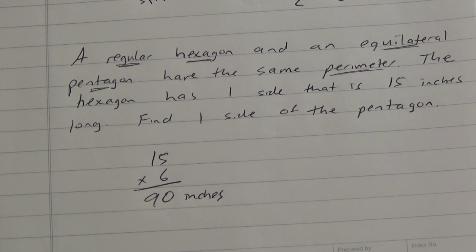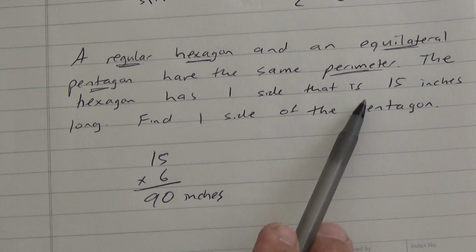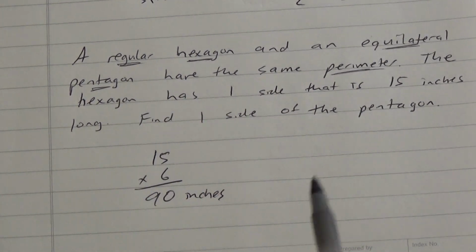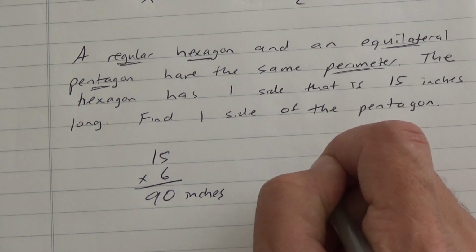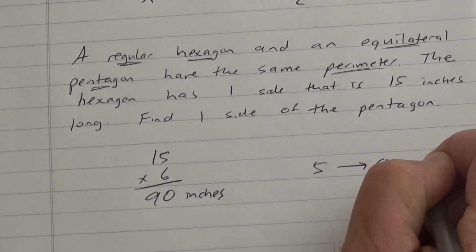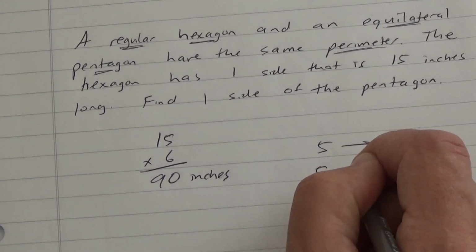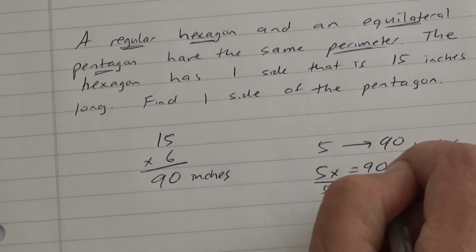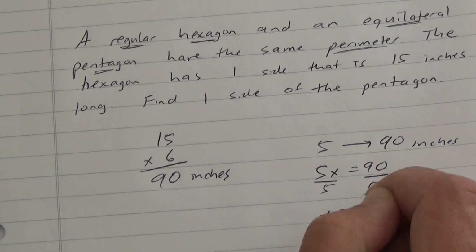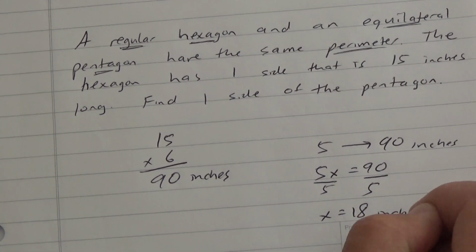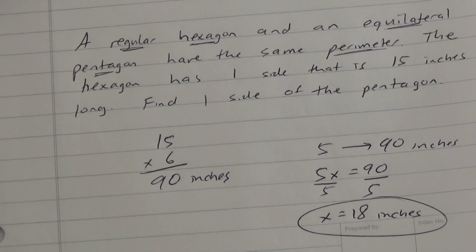Well, now I need to go find one side of the pentagon. It's equilateral. Again, all the sides are congruent. The pentagon has 5 sides. So I need 5 sides to get me to that 90 inches. If I don't know what that side is, 5x equals 90. We divide by the 5 and we get x equals 18. Once again, we need a label, so we're going to put inches on that. And that is one side of the pentagon.